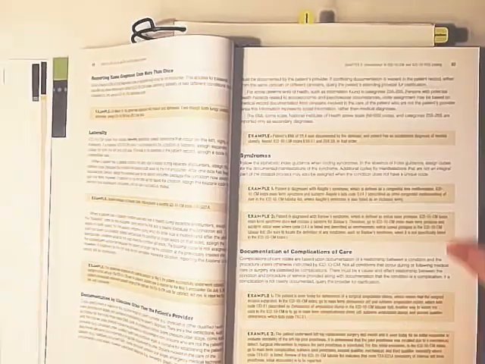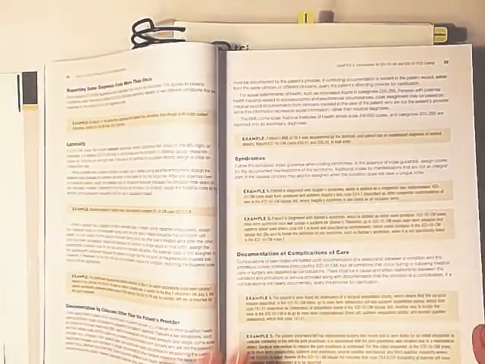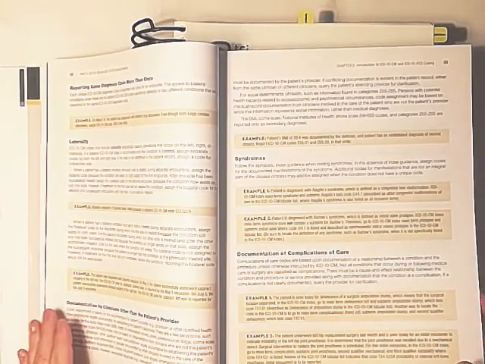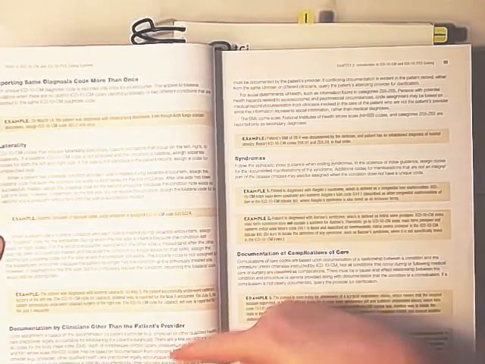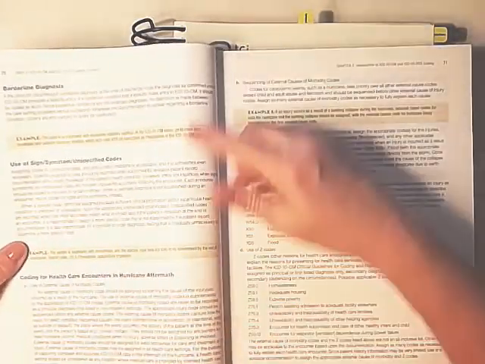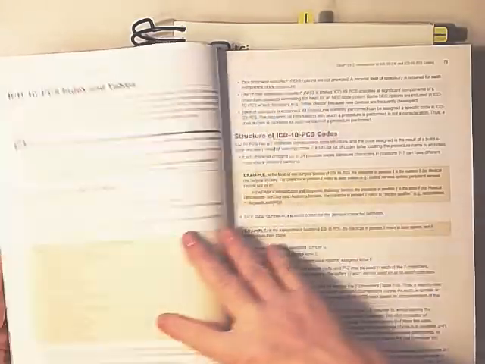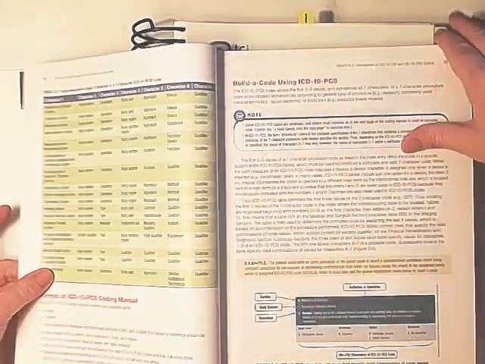I would recommend the 3-2-1 Code It, there's two or three chapters. It does a really good job of breaking it down by sections. Skip the PCS stuff.